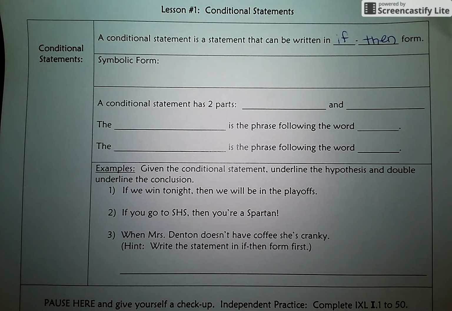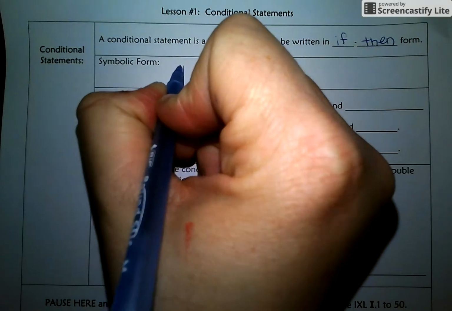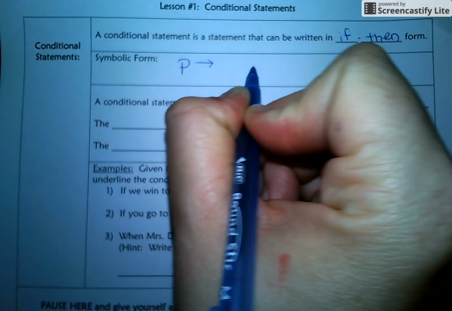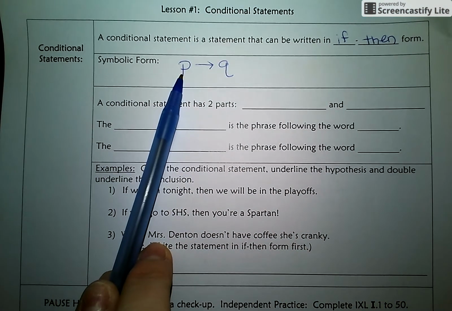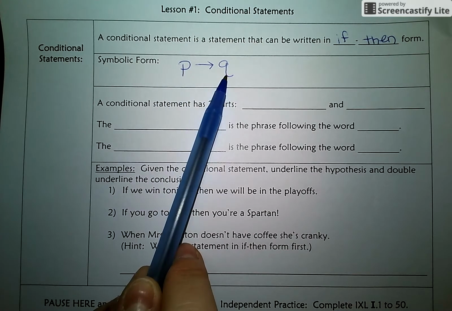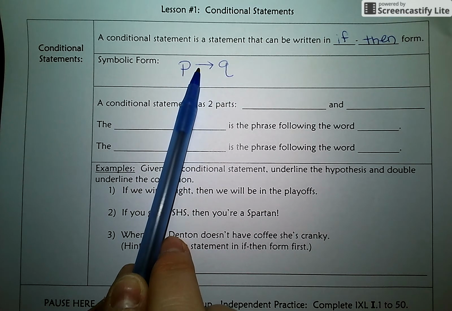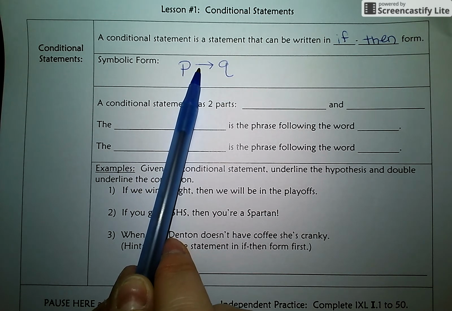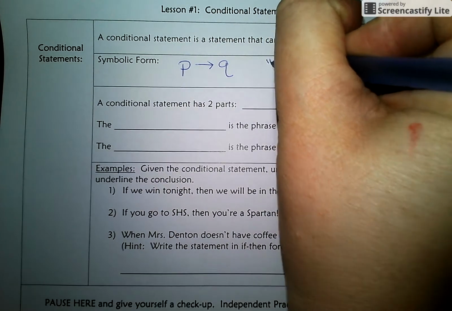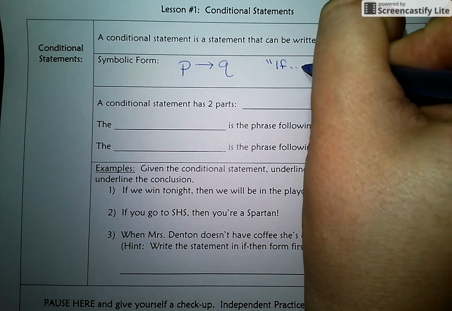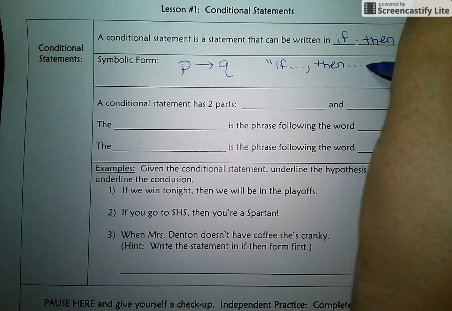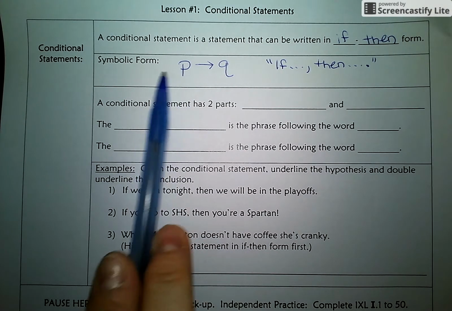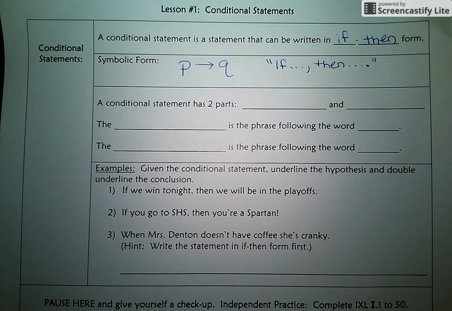The symbolic form of a conditional statement is P, arrow pointing to the right, Q. The P represents the first part of the statement. The Q represents the second part of the statement. This arrow is the symbol for the conditional statement. It can be read several ways. If, blah, blah, blah, comma, then, blah, blah, blah. Those blah, blah, blahs are whatever the P and Q is of the statement. We'll talk about that in a second.